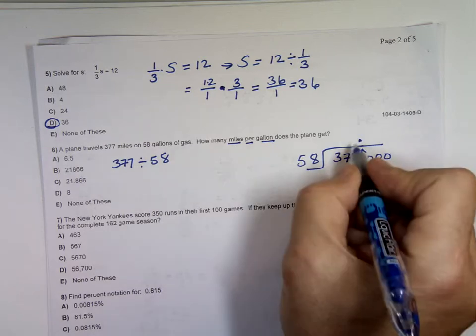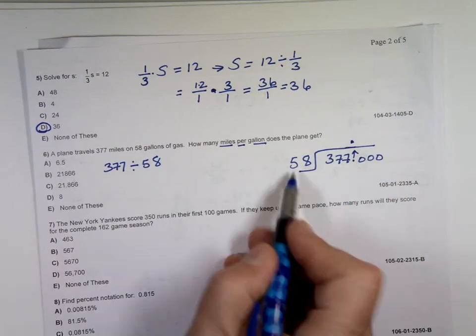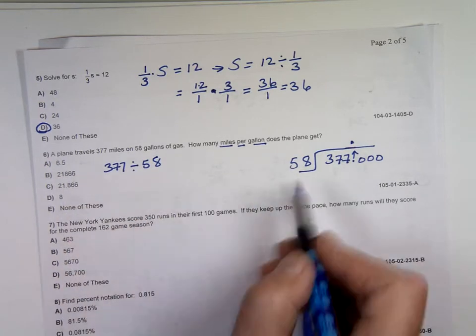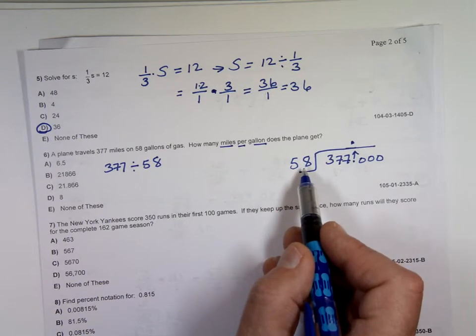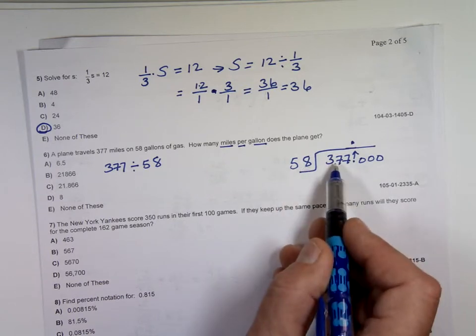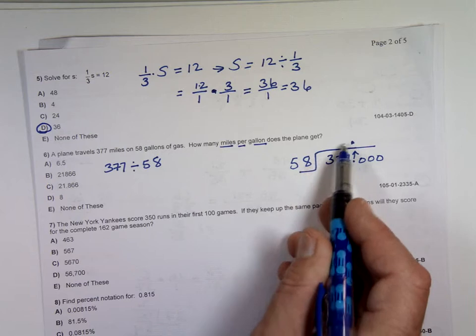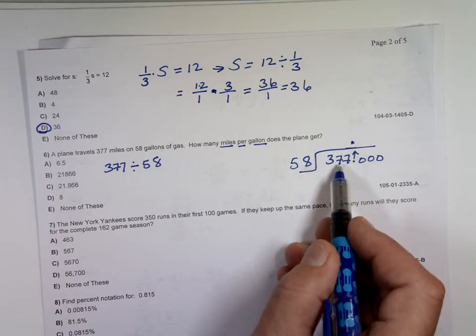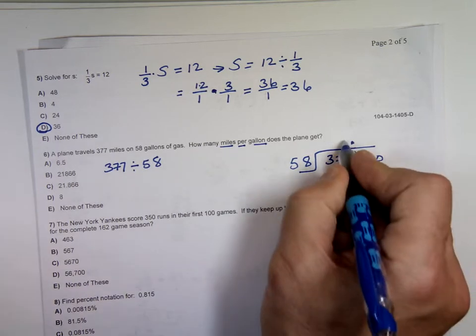Let me start with 6, because the reason I'm thinking 6 here is this number is close to what? 60, right? So I'm looking at the answers, I see 6 and 8. If I use 8, what's 8 times 60? 480 is too big, right? But if I use 6, what's 6 times 60? 360, very close to that number. So that's how I decide what to use.